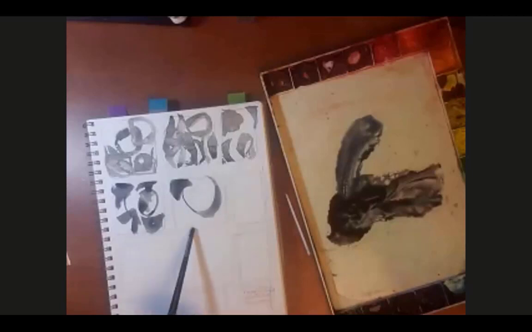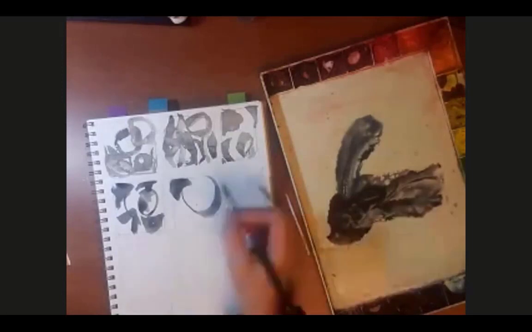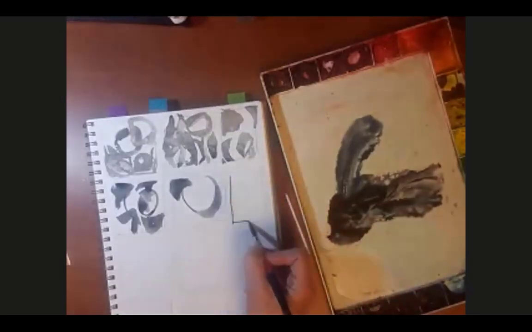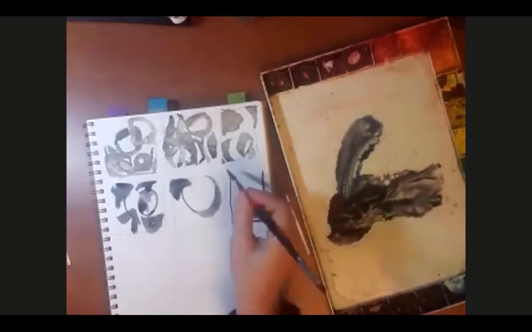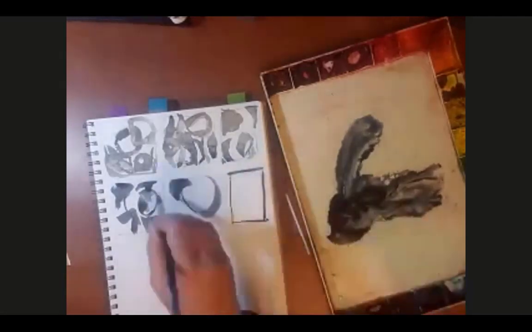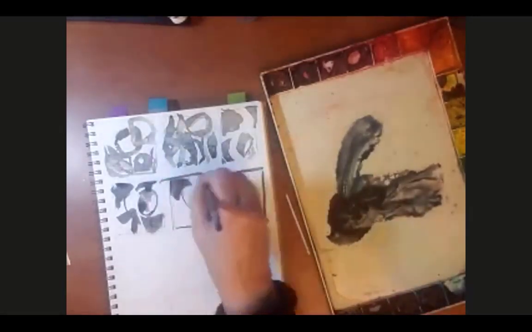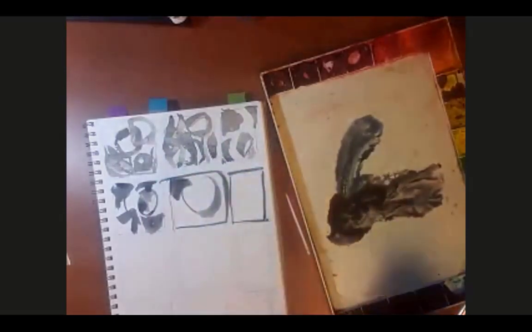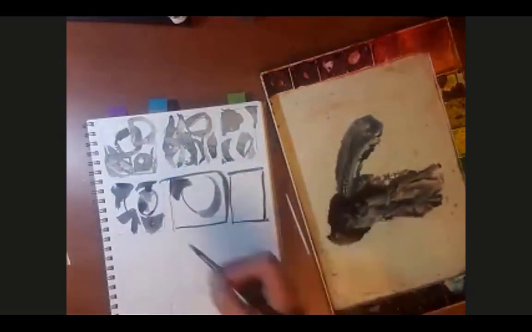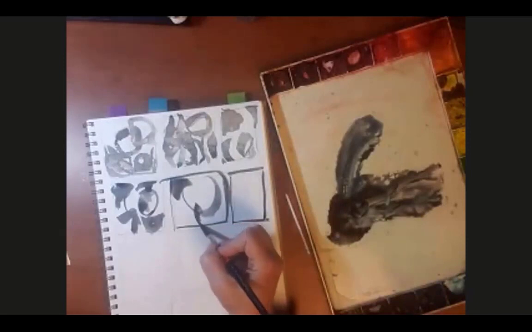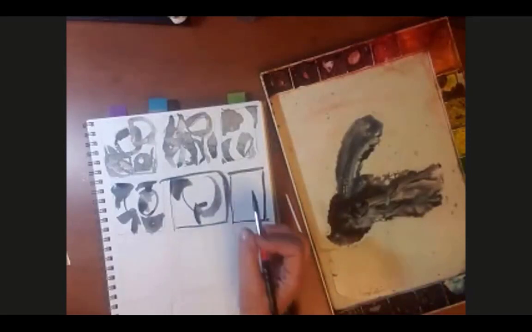I love that one. That one's really cool. It probably needs more, but I'm moving on. I actually made some rectangles and some squares on my page. You know, this may become a painting, but that's not imperative this evening. I just want you to think about design and balance.